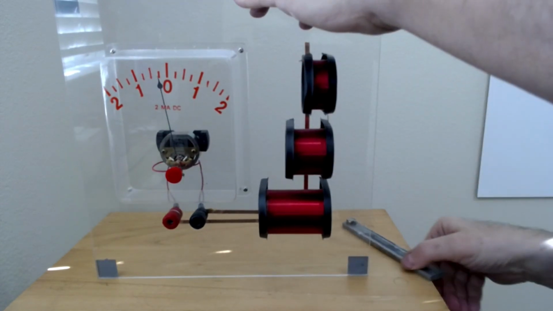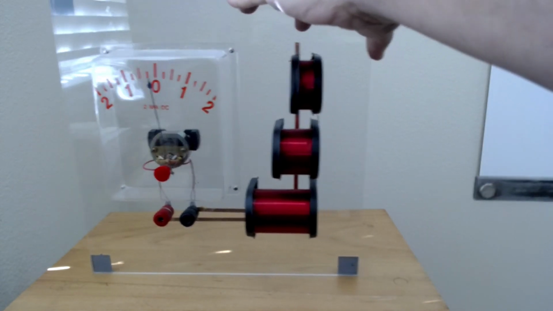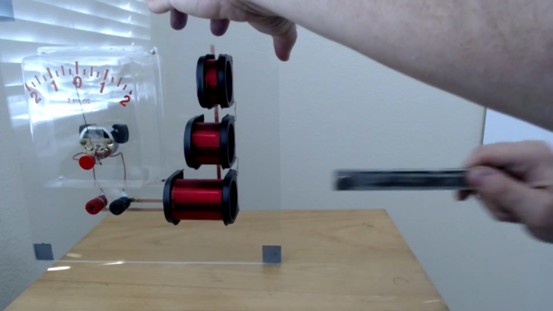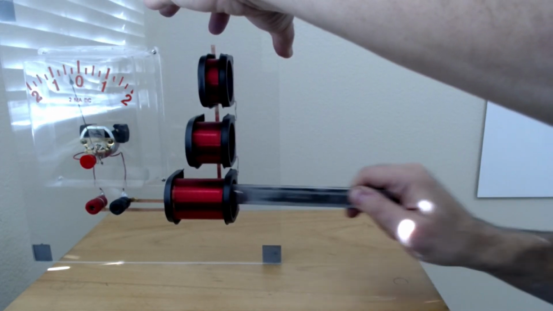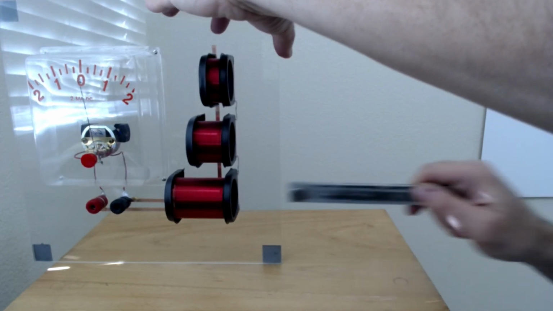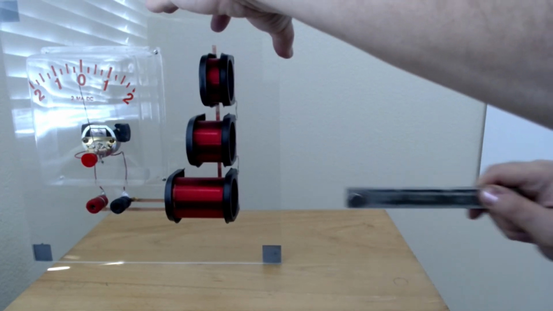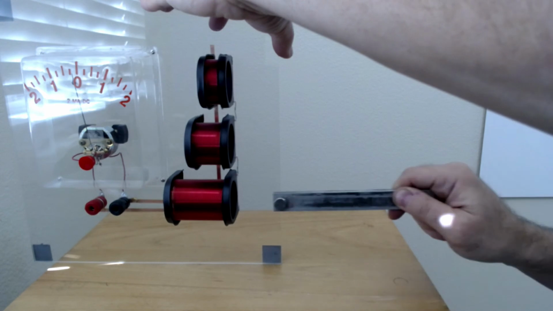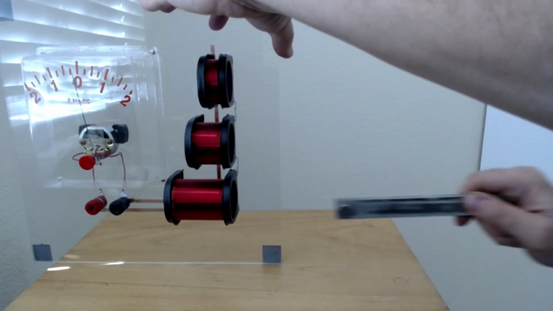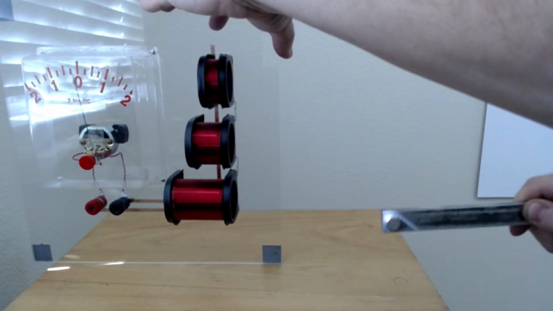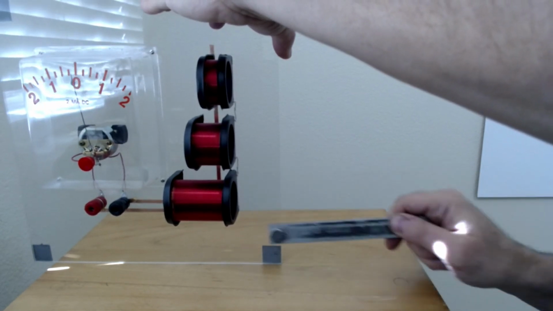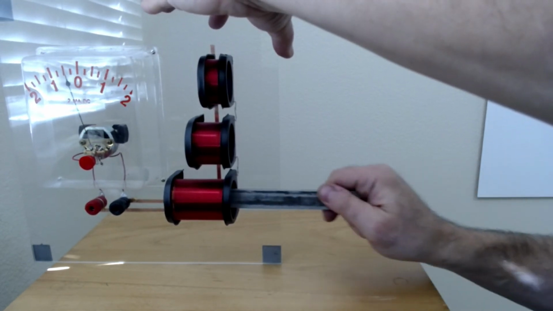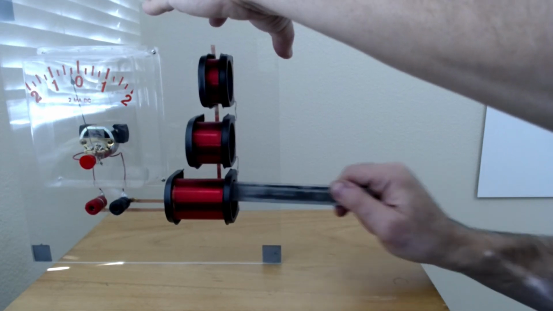So you want me to do this? Hold on a second. I have to put it inside, don't I? If I do it out here, the thing is, I'm not penetrating the surface of the loop. Once I penetrate the surface enclosed by the loop, that's when I get an induced voltage.